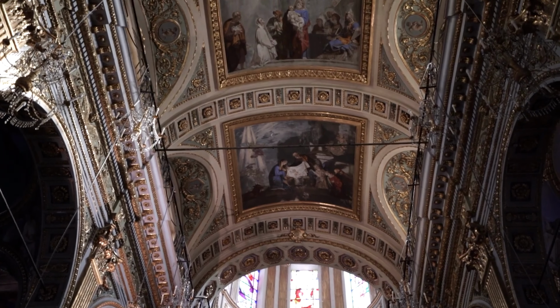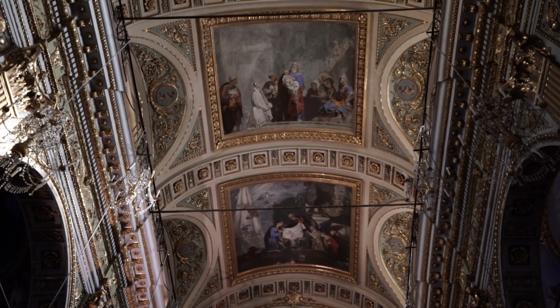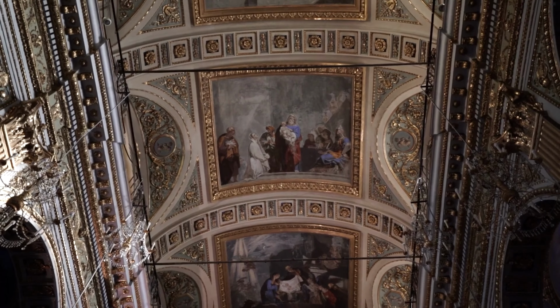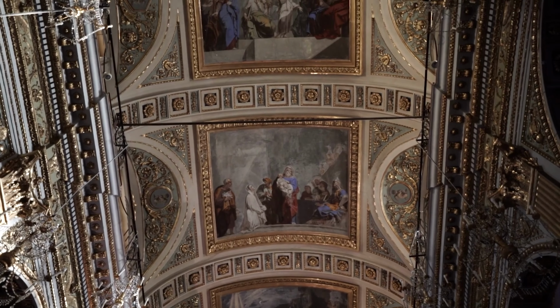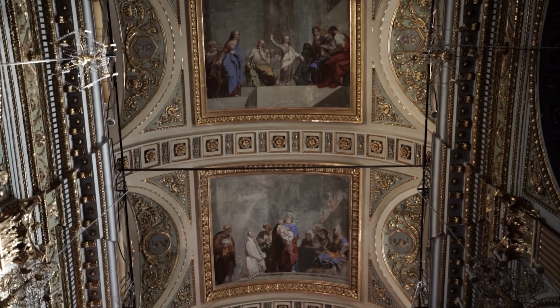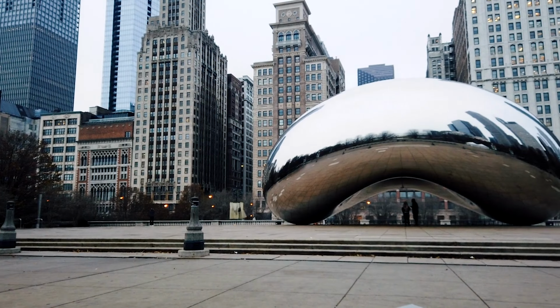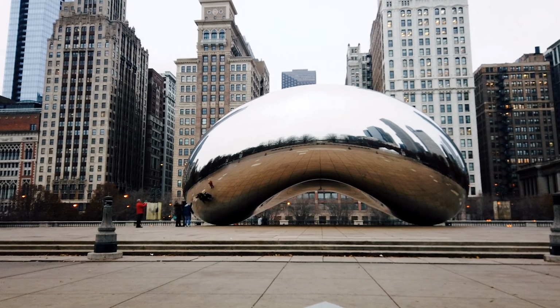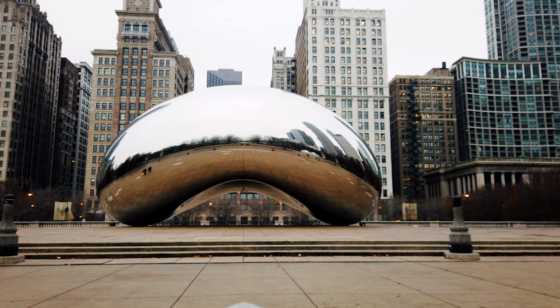Visit museums, explore different cultures, and let your imagination soar as you seek out ideas that will inform your design.